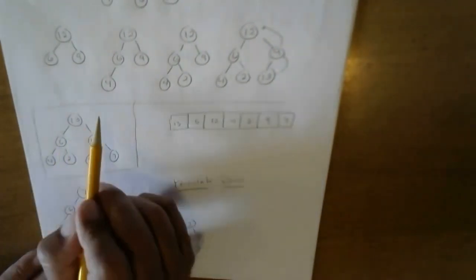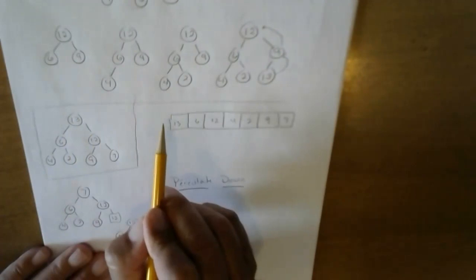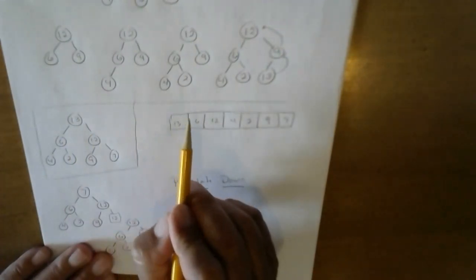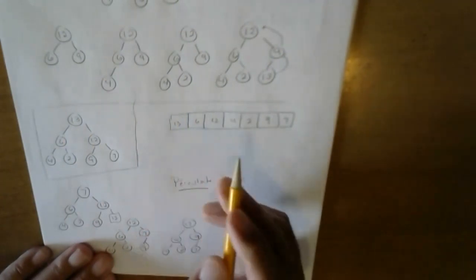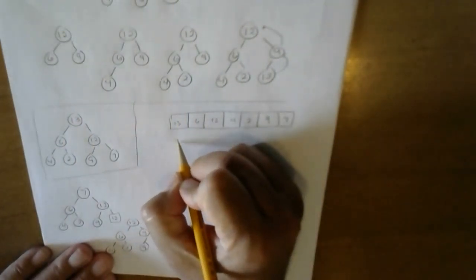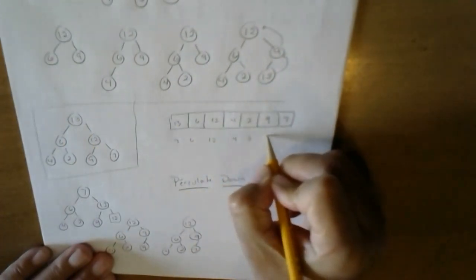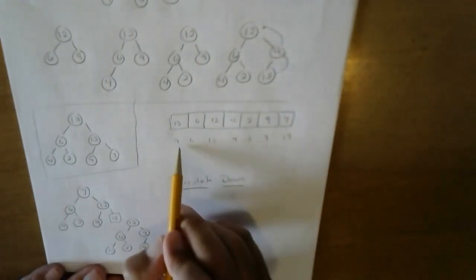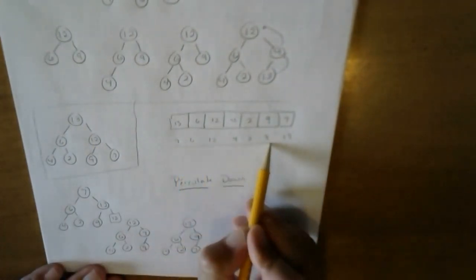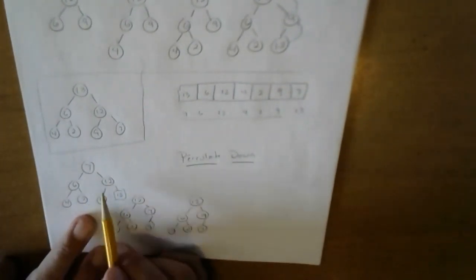Okay, knowing that 13 is at the top, in the first location, I'm going to move 13 to the end and move 7 up. So now I will have the array that looks like 7, 6, 12, 4, 2, 9, and 13. Now that 13 is gone, I only want to think of these numbers. So my new tree actually looks like this.